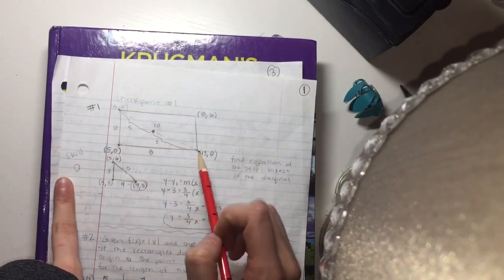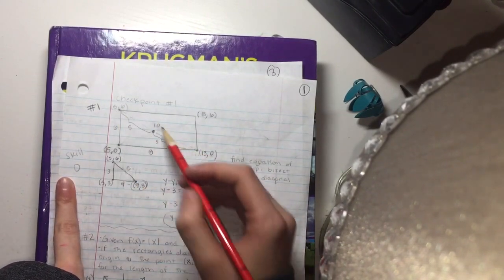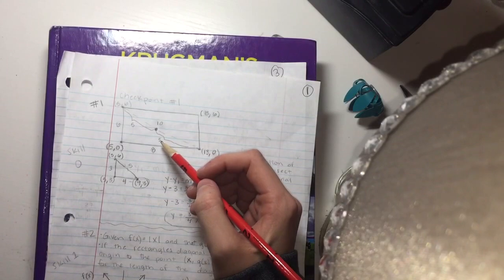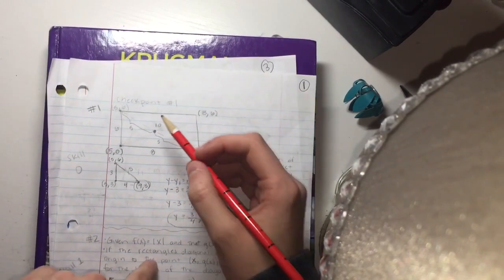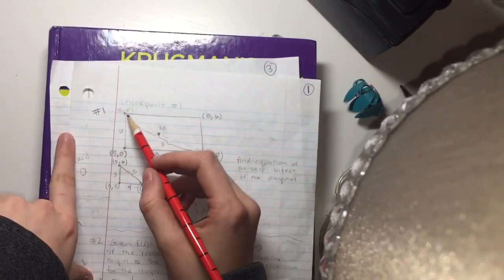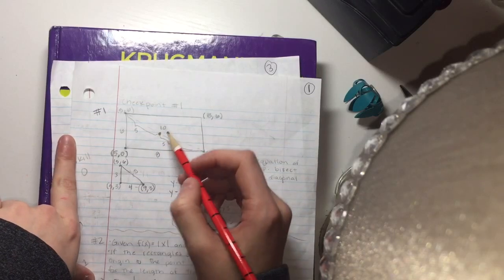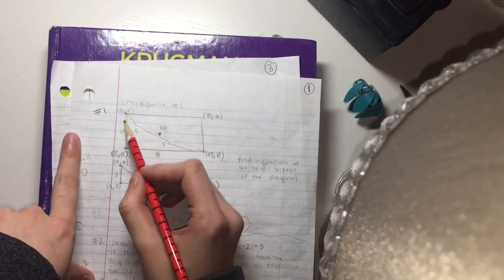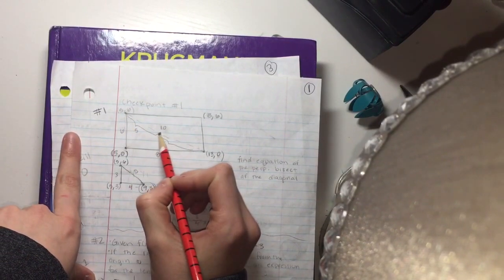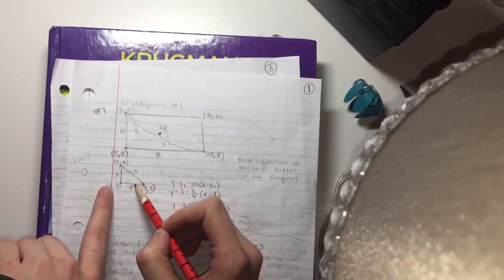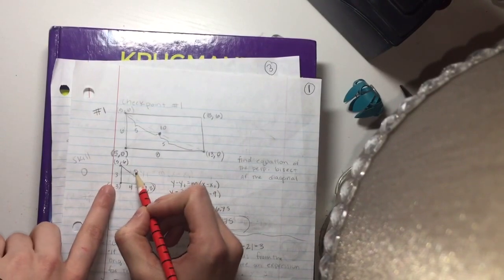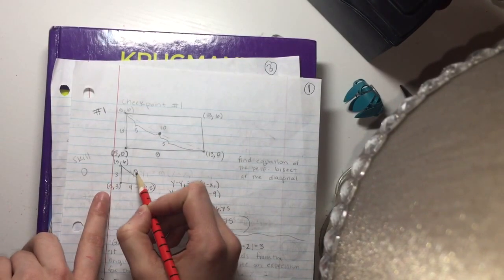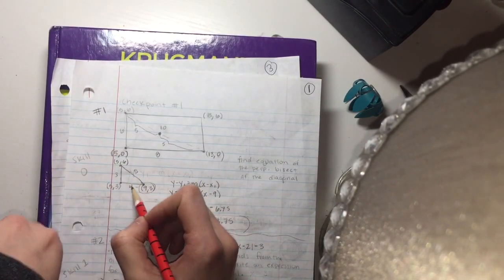By doing Pythag, we know that this total diagonal is going to be equal to 10. And since this diagonal can be perfectly cut in half, this half of it is going to be 5 and this half of it is going to be 5. So basically what I did is I took this portion right here and drew it down here. Since this has to equal 5, I know it's a 3, 4, 5 triangle, so it has to have sides of 3 and 4.